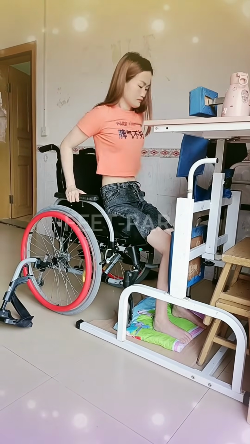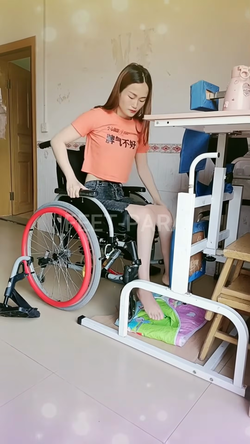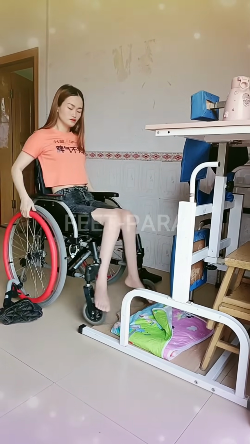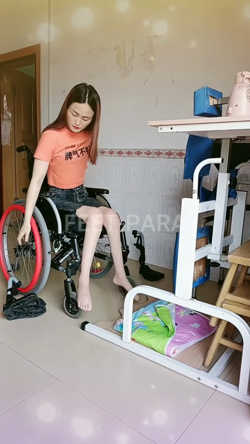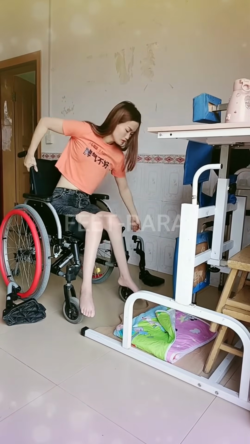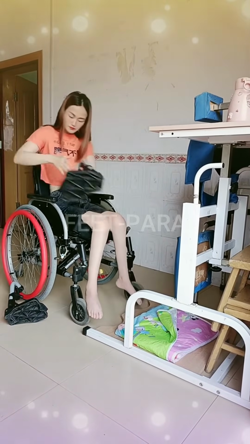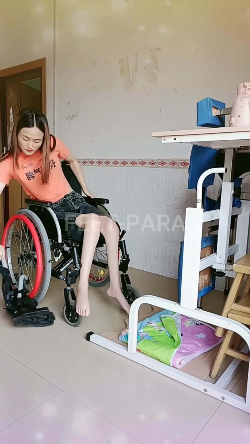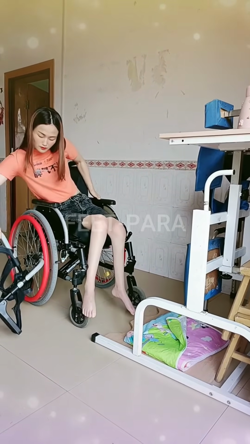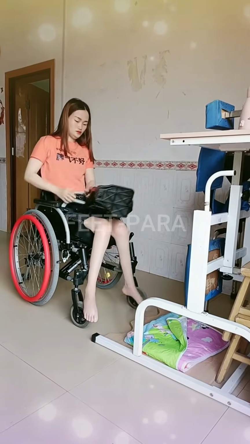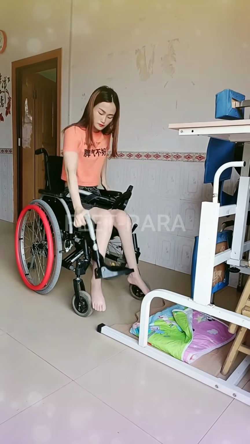Assistive devices like wheelchairs, braces, and crutches help with mobility, while adaptive equipment and modifications in the living environment can enhance independence. Additionally, ongoing medical care, specialized healthcare professionals, and support networks are essential for managing the physical and emotional aspects of life as a paraplegic.